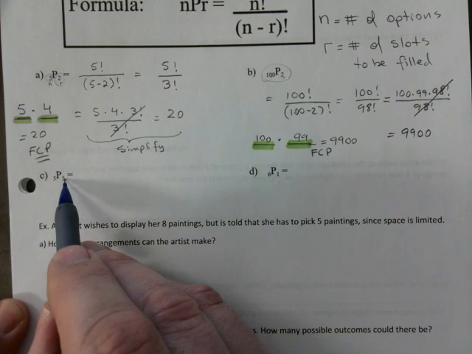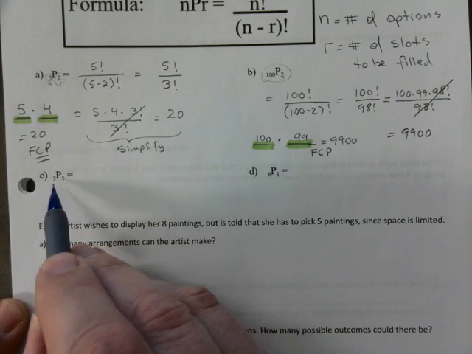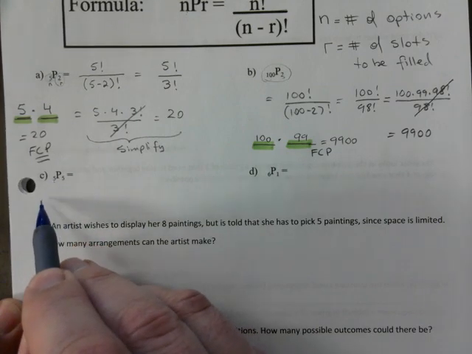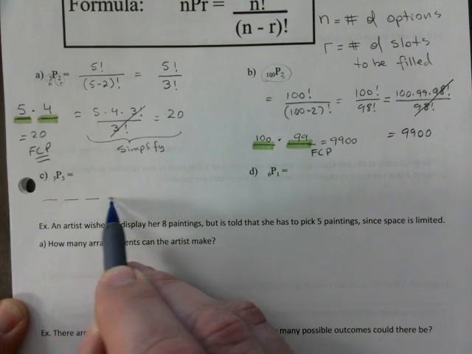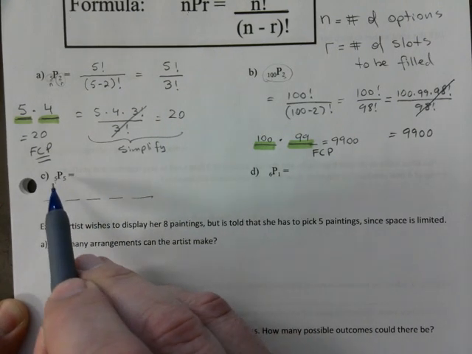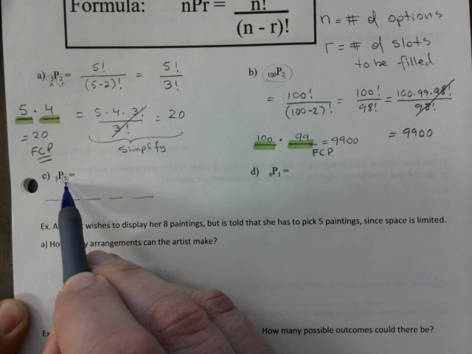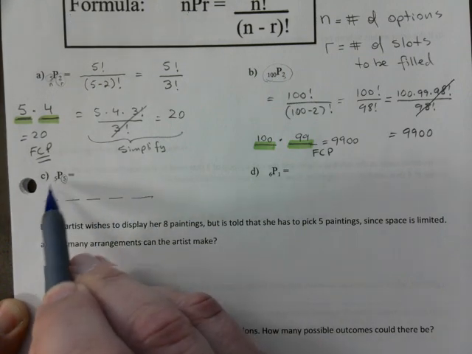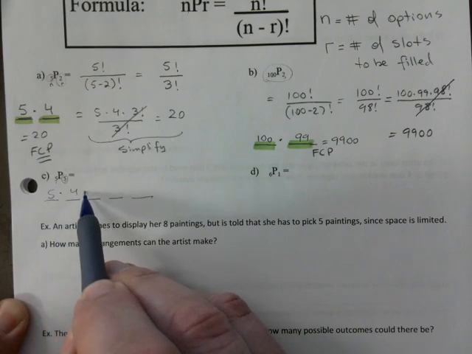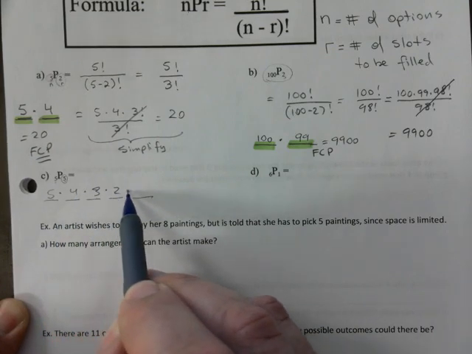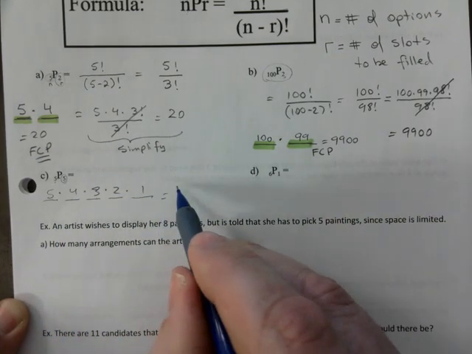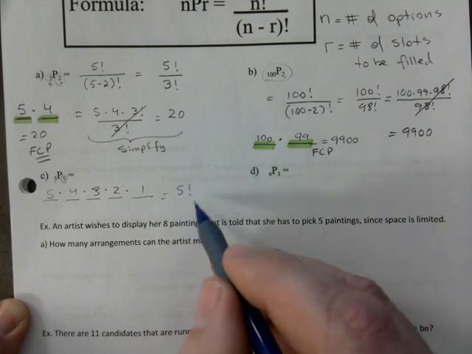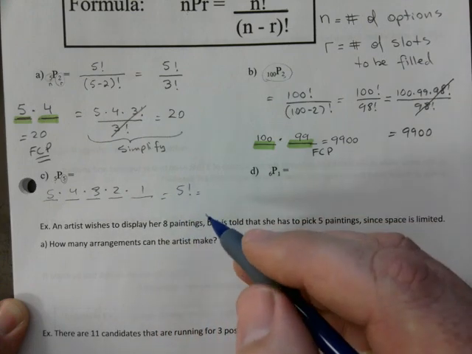So 5P5, what does that mean? How many total options do I have? 1, 2, 3, 4, 5, right? Sorry, this is the slots. That's what I meant to say. These are the number of slots, 5, and you have 5 options. So this is 5, 4, 3, 2, 1. It's actually 5 factorial if you think about it. And that is 120.